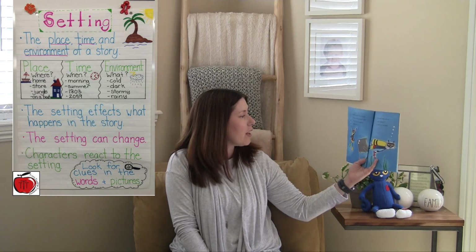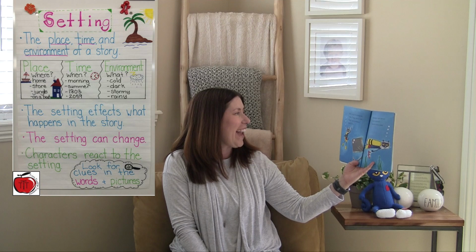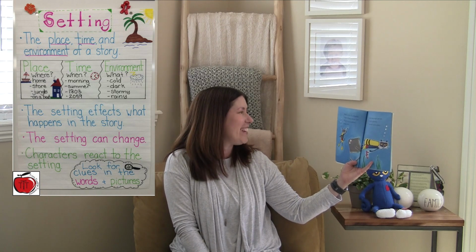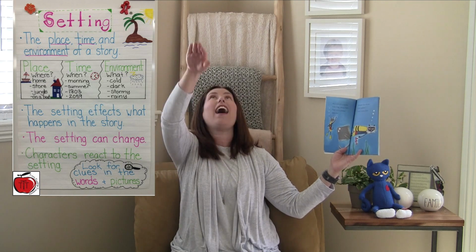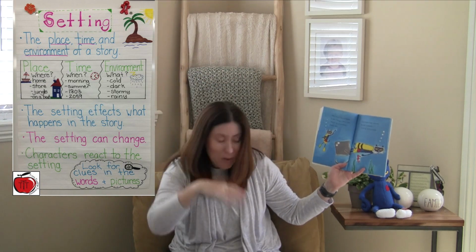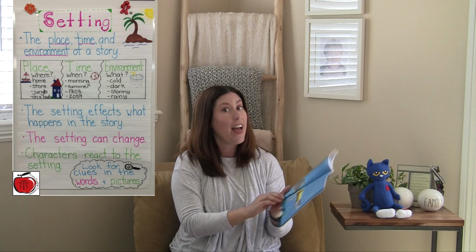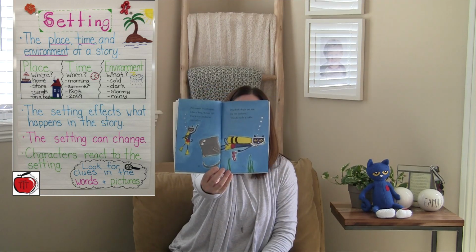Let's keep reading, and then we'll pause again in a bit, and we'll add some more to our thinking about the setting. Pete waves to a stingray. It has a long, skinny tail. That's not a seahorse, thinks Pete. Pete looks high and low for a seahorse. Then he feels a tickle.